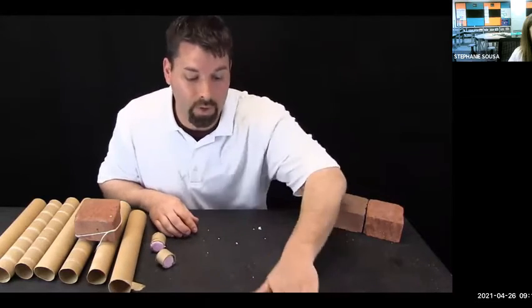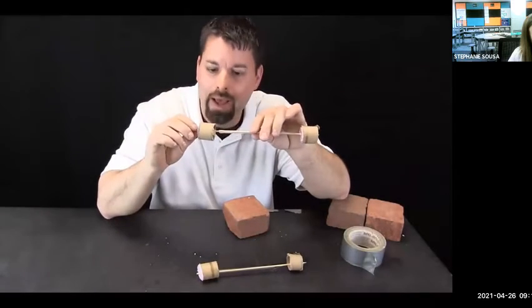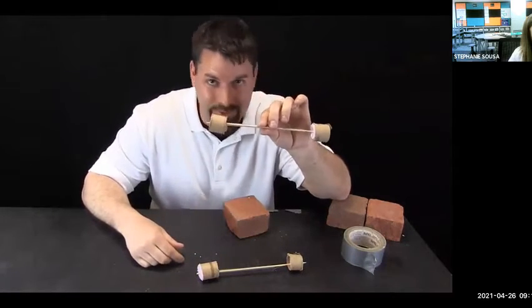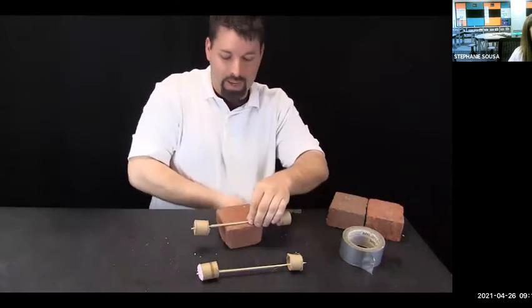And it looks like I have a wheelbase that's ready to roll. We also took a clear straw and put it through the wooden axle so our wheel and axle can spin quite easily. Now we have to attach this to our block, and we're going to use some tape to do that.